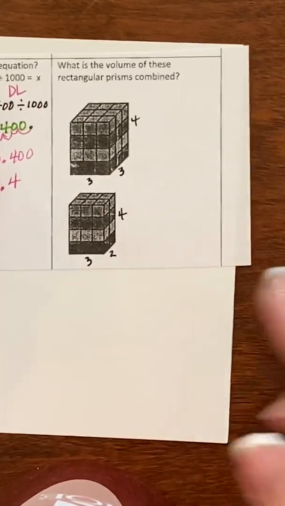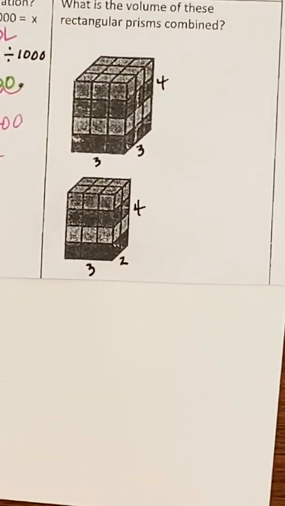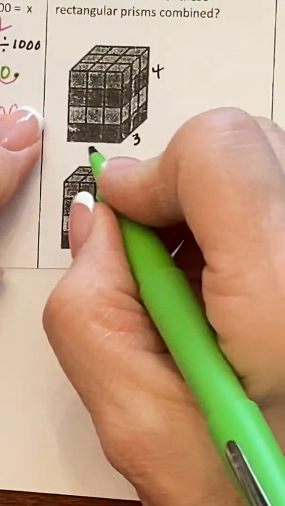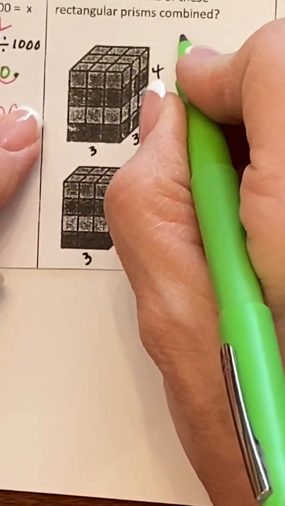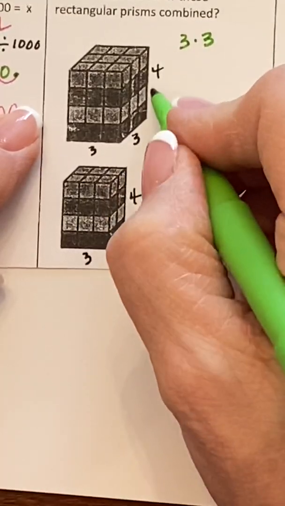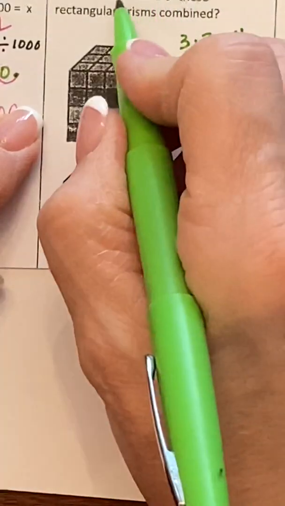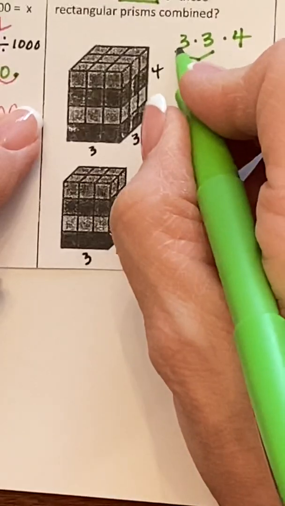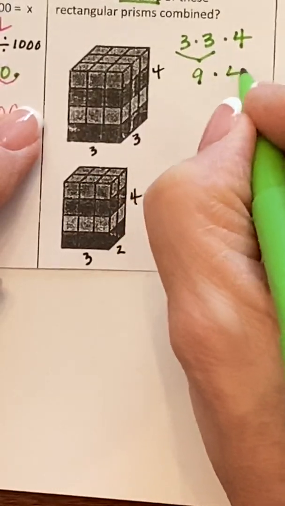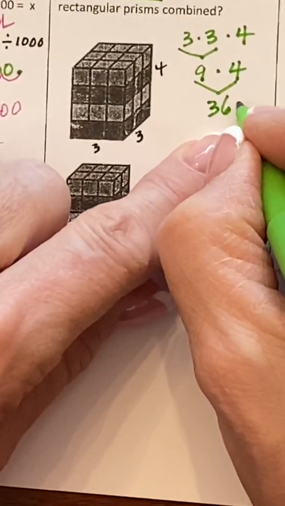All right, so now we're going to look at this last problem. I'll zoom in a little bit. What is the volume of this? What is the base? It's a 3 by 3, 1, 2, 3, 1, 2, 3. So it's a 3 times 3. And what's the height? 4. Again, what's volume? Length times width times height. Hey, the volume, length times width times height. 3 times 3 is 9, and 9 times 4 is 36. And this would be 36 units cubed.